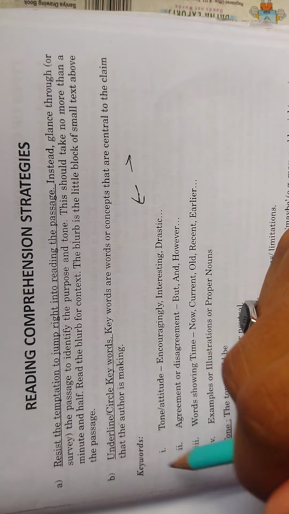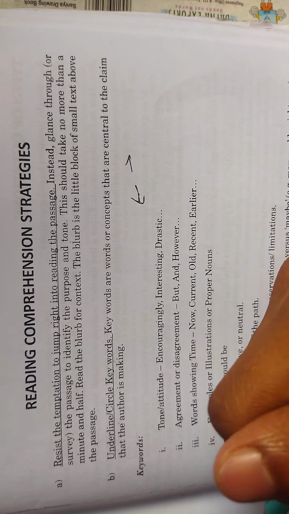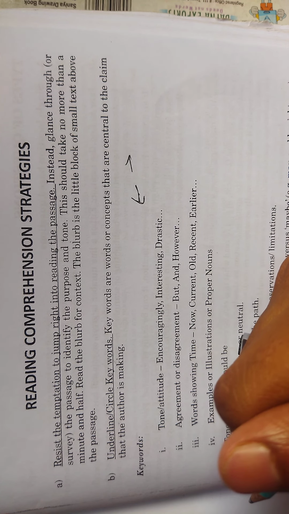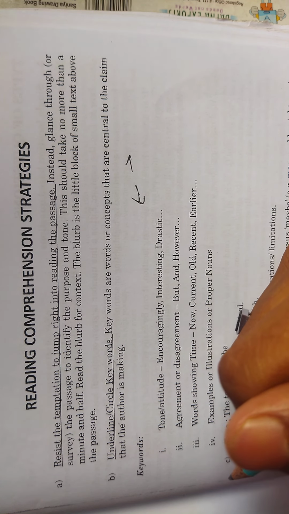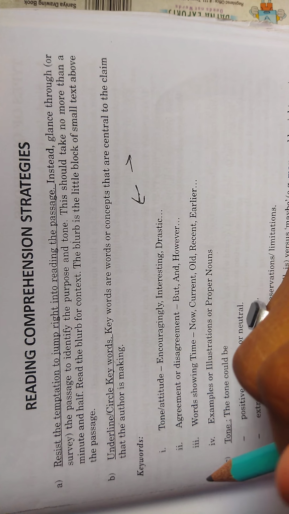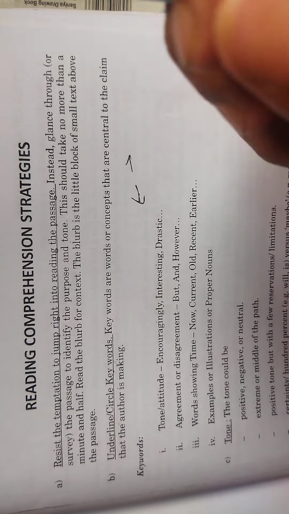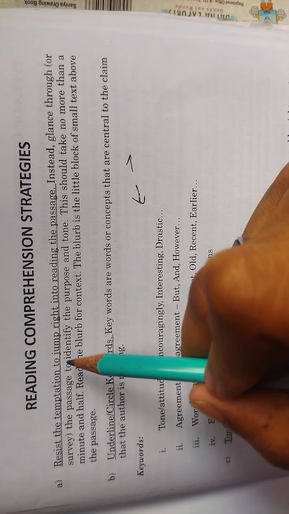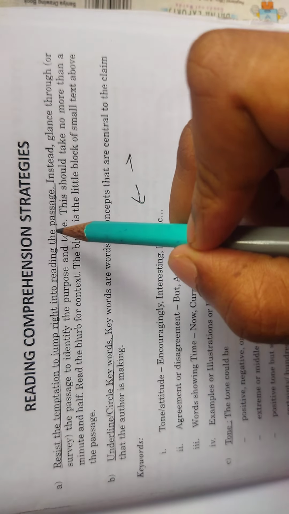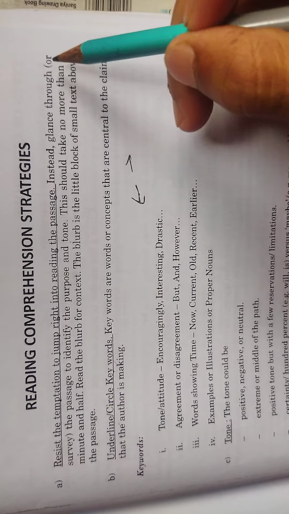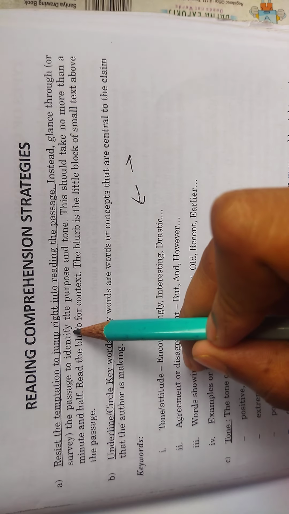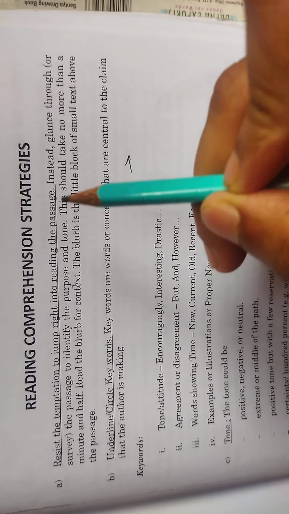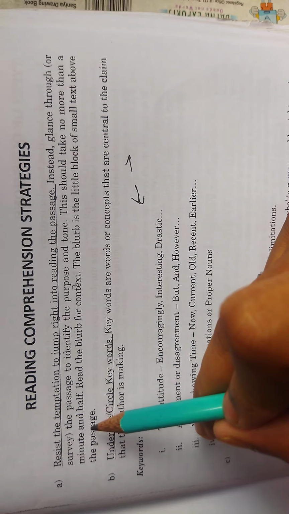So let's see what strategies we can follow in our SAT reading examination so that we can get a good score for our dream college. The first strategy is to resist the temptation to jump right into reading the passage. Instead, glance through or survey the passage to identify the purpose and tone. This should take no more than a minute and a half.